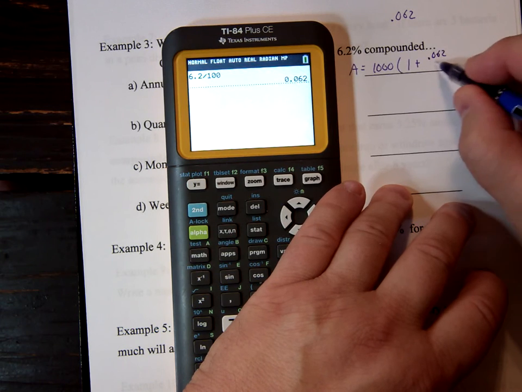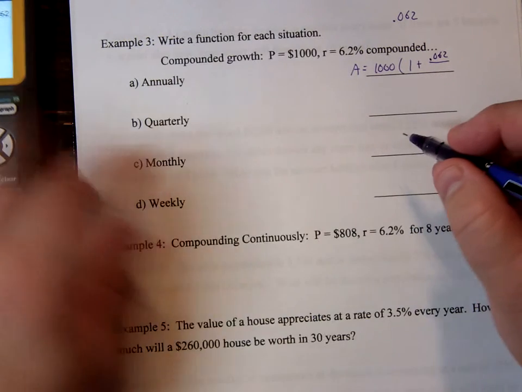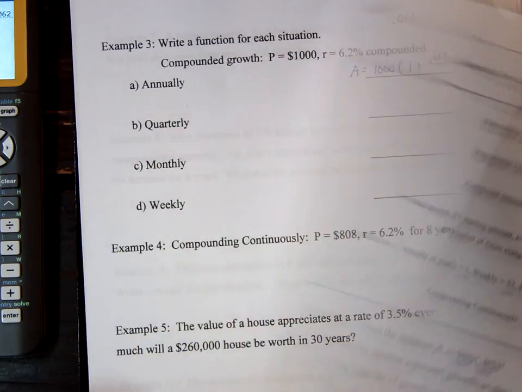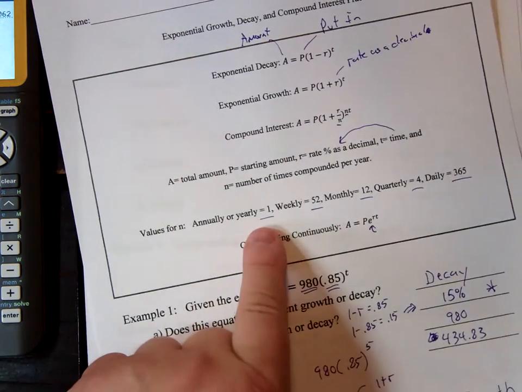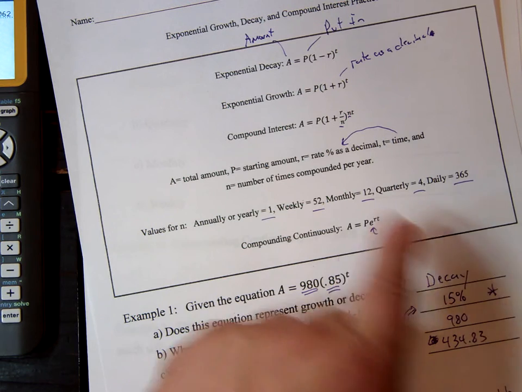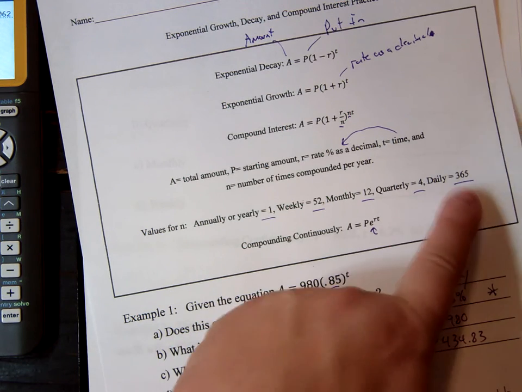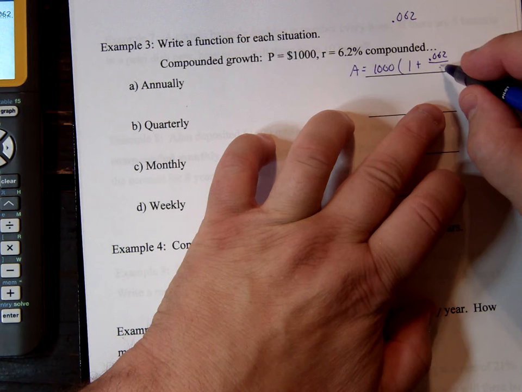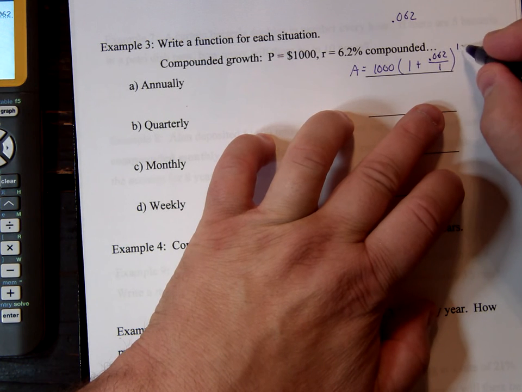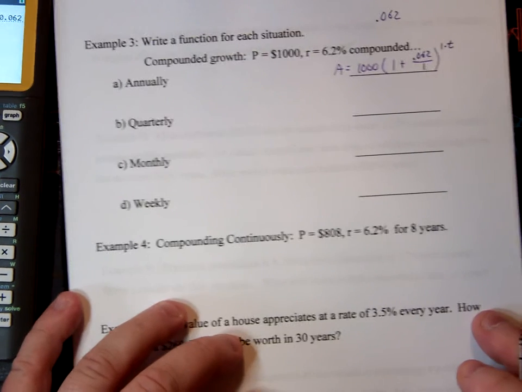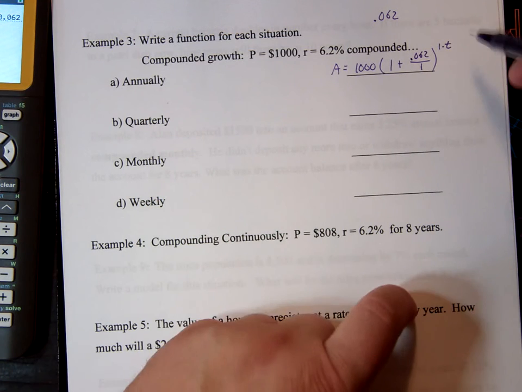So it'll be 0.062 over, and annually, if you look back at those, remember annually is 1, weekly 52 weeks in a year, 12 months in a year, 4 quarters in a year, and 365 days in a year. So annually would be over 1 to the 1 times t power, because we don't know how many years, but t would be years.